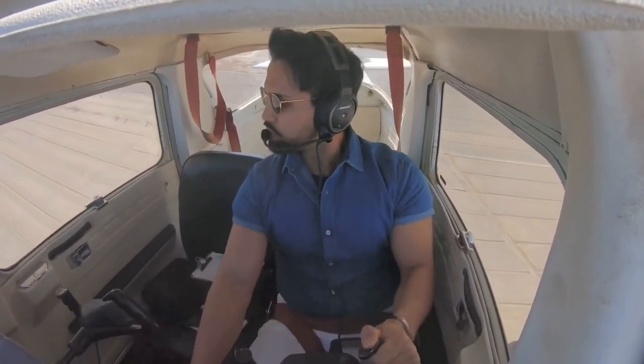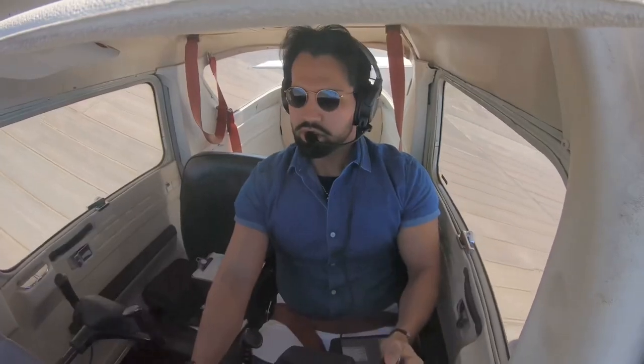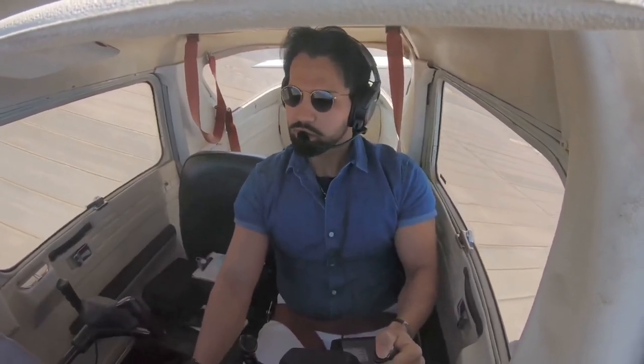So, now we're on 1000. Turning on crosswind. So now we're 1,100 feet, as discussed. Now I'm turning on my crosswind leg.